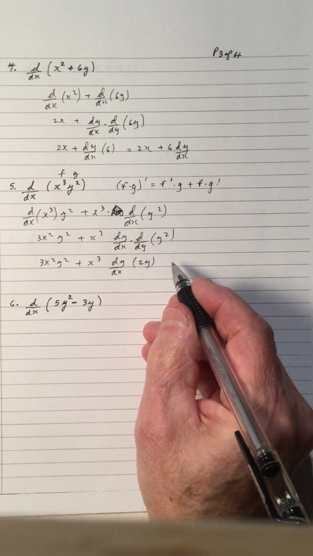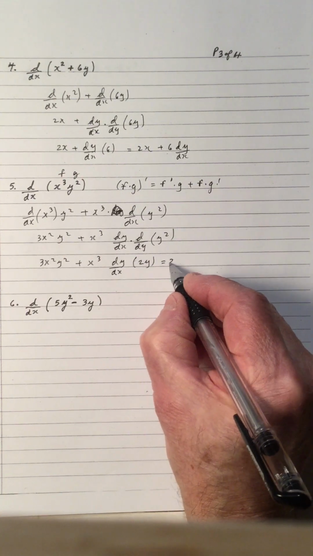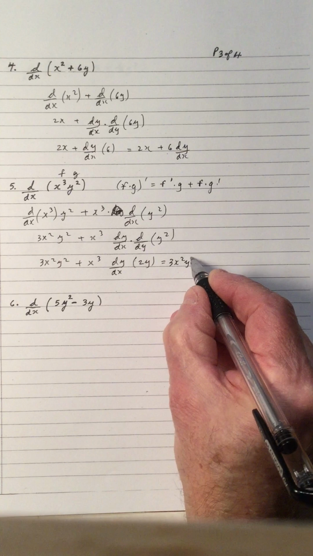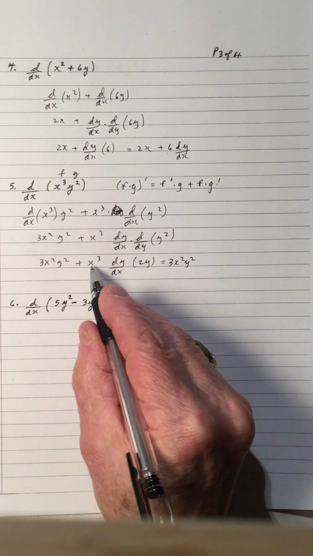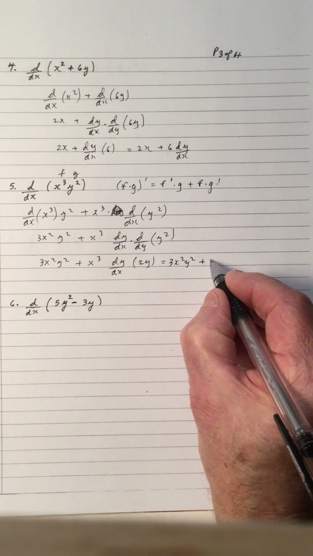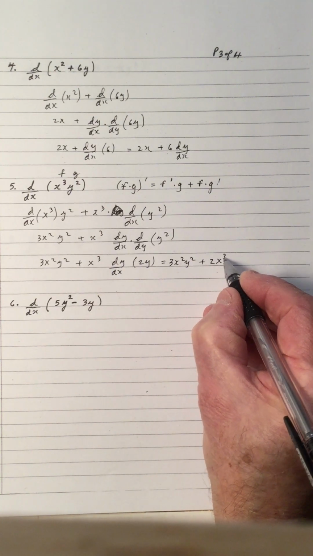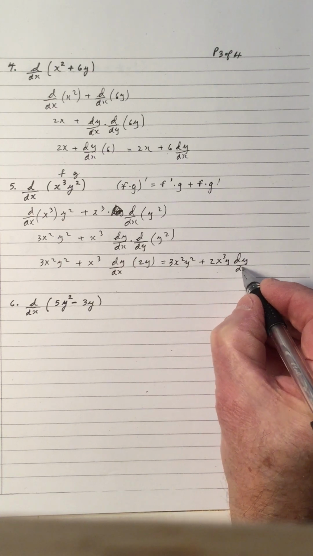And we simplify that, and it gives us 3x squared y squared. That's okay. Now this is a 2y, so I'm going to multiply 2y by x cubed, which gives me positive 2x cubed y dy dx.